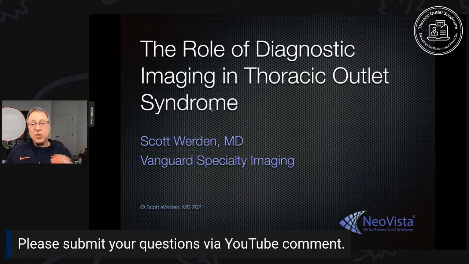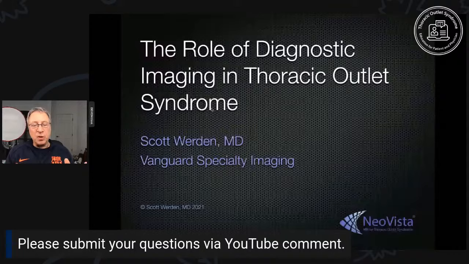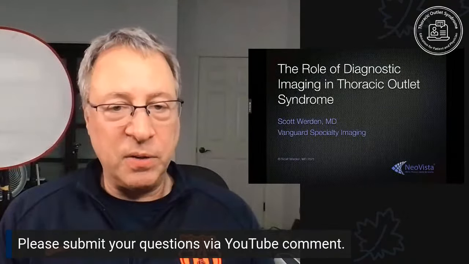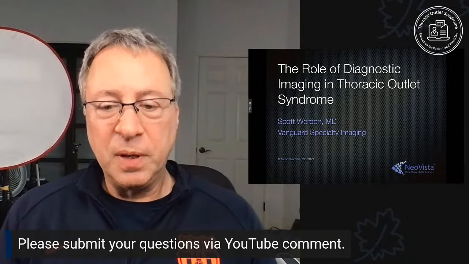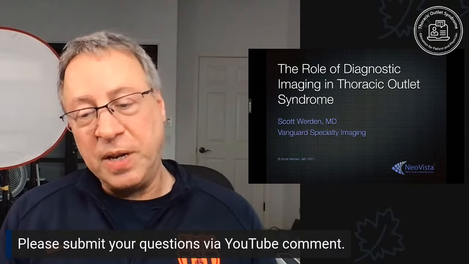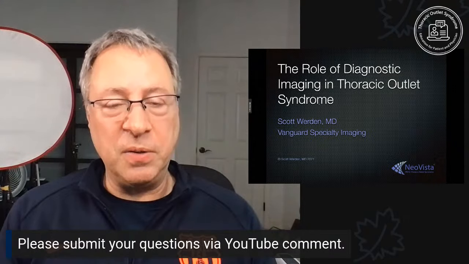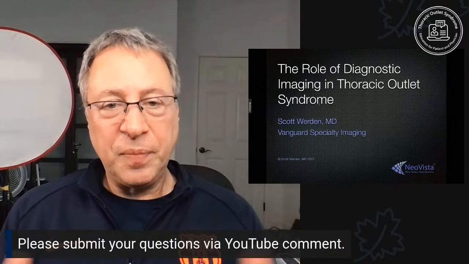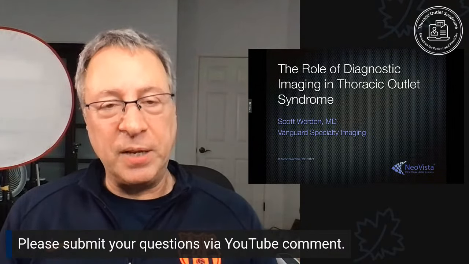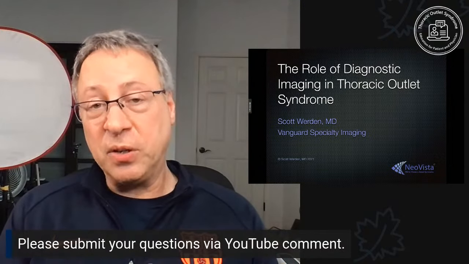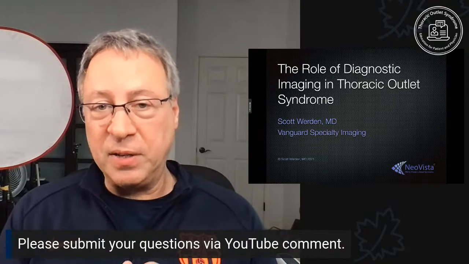Okay, so that is what I wanted to get to here. We've covered each of these in its basics. These are the main modalities that would be used to diagnose thoracic outlet syndrome. As you know, as the creators of NeoVista MRI, we believe that this is by far the best test to use. No radiation, a relatively short MRI examination. We show the blood vessels, including the arteries and the veins.